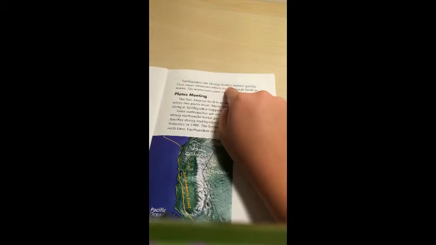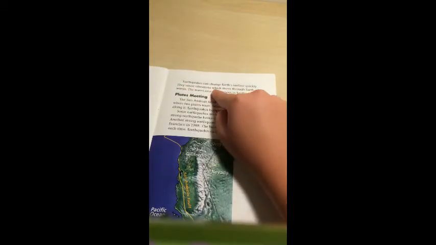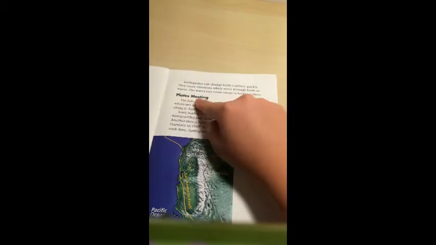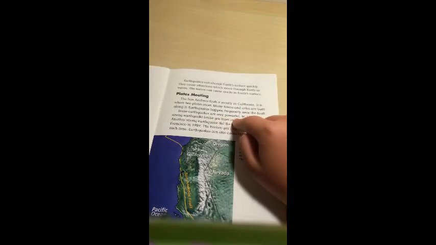Earthquakes can change Earth's surface quickly. They cause vibrations which move through Earth as waves. The waves can cause cracks in Earth's surface. Plates meeting. The San Andreas Fault is mostly in California. It is where two plates meet. Many towns and cities are built along it. Earthquakes happen frequently near the fault. Some earthquakes are very powerful.